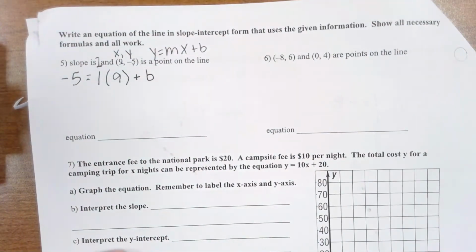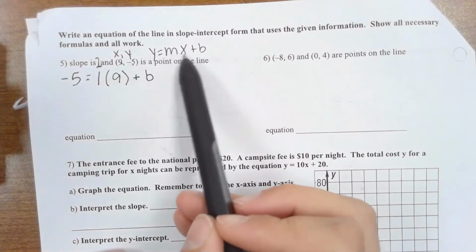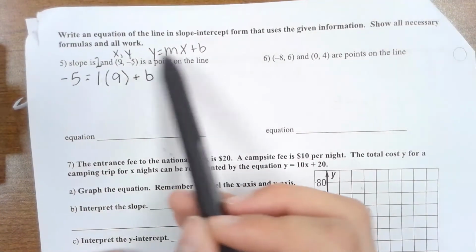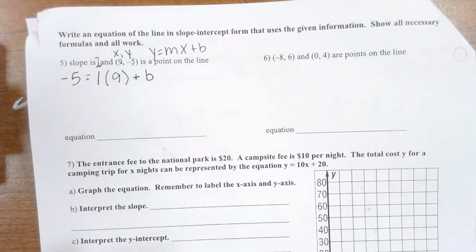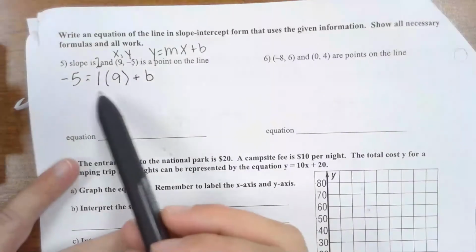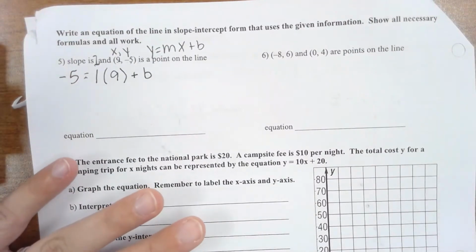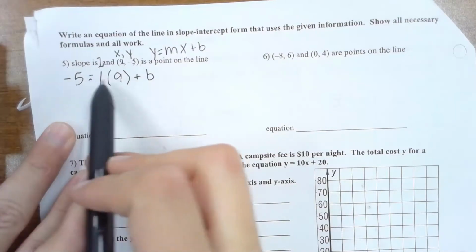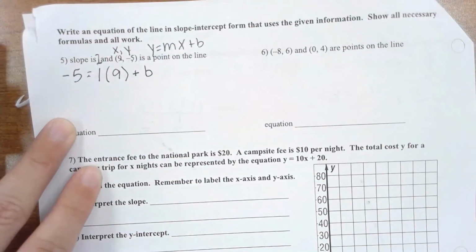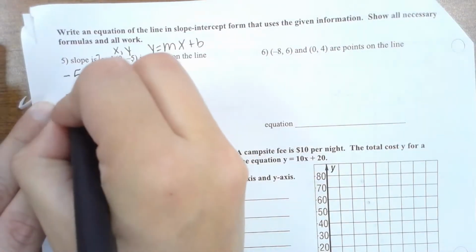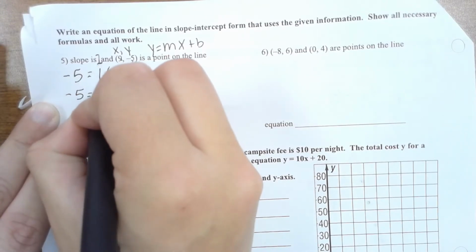So remember, in y equals mx plus b, we can plug in any ordered pair in for x and y in order to find a missing variable. So in this case, we're actually finding our missing b variable, okay? So let's go ahead and solve this for b. So first thing I see here is I need to simplify my 1 times 9, which is 9. So I'm now going to be left with -5 equals 9 plus b.